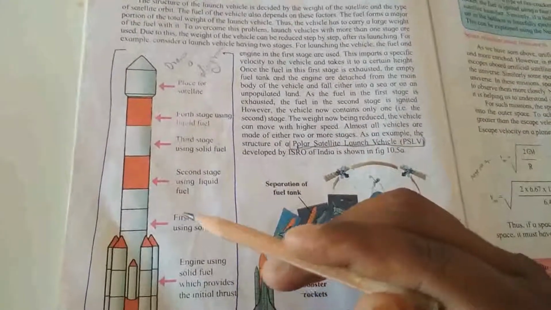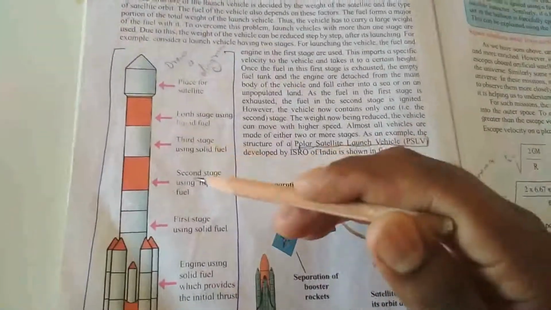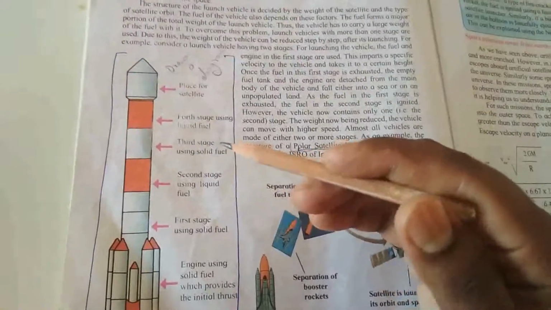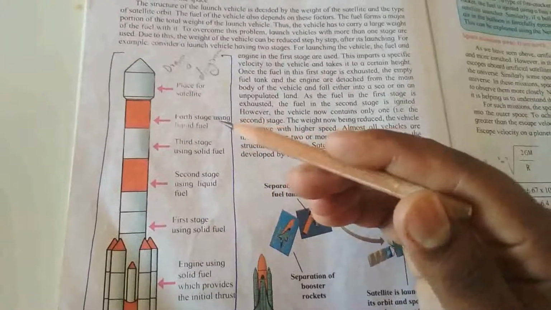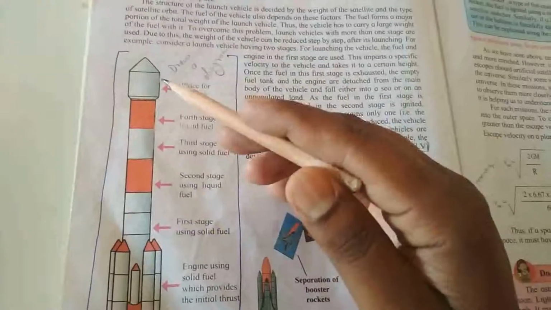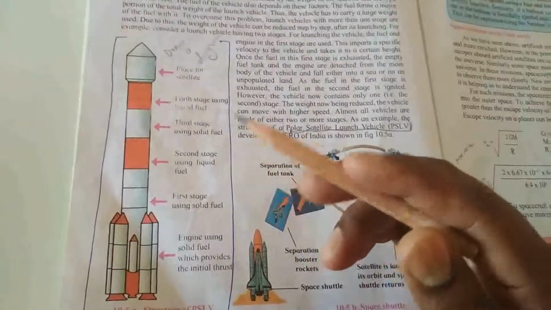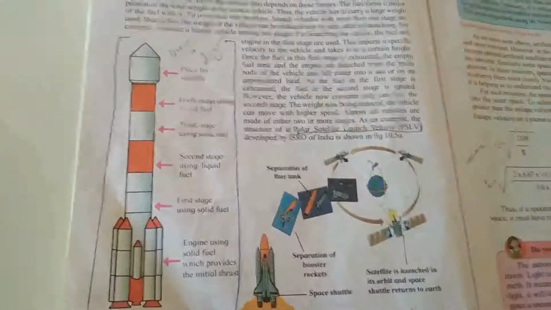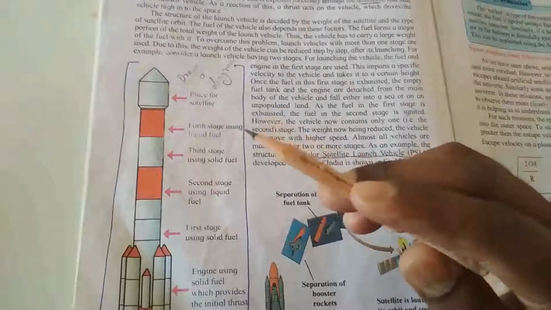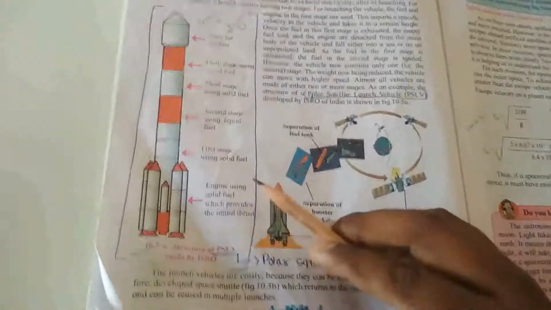As the fuel in the first stage is exhausted, the fuel in the second stage is ignited, and when the second stage fuel is exhausted, the third stage using solid fuel takes over, then the fourth stage using liquid fuel, and this is the place for the satellite. In this launch vehicle, the fuel forms a major portion of the total weight. So this is the structure of PSLV made by ISRO.